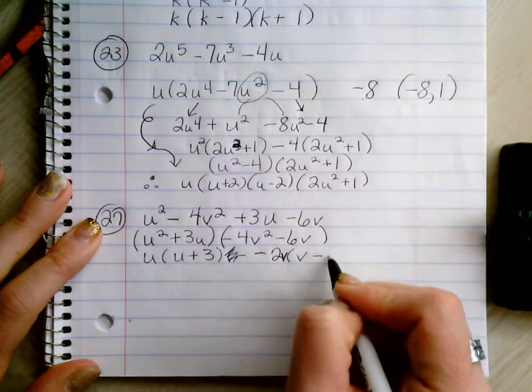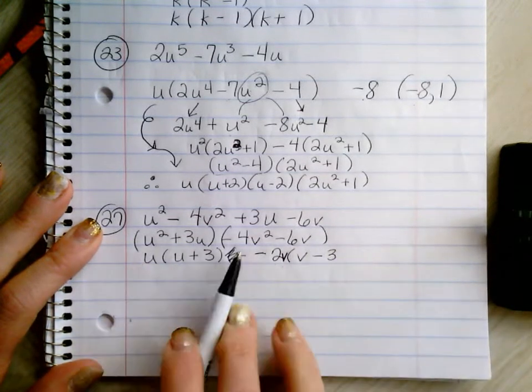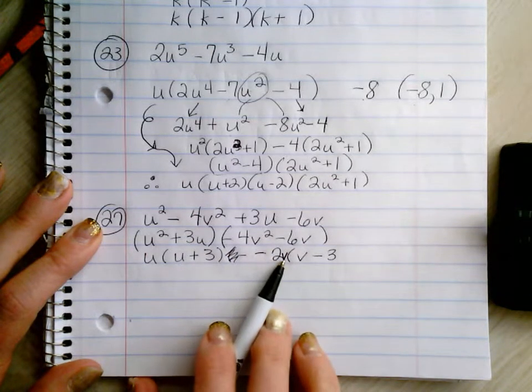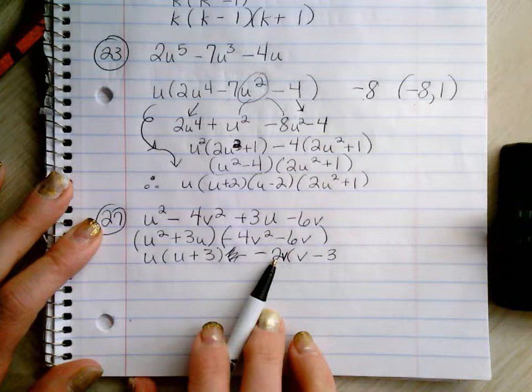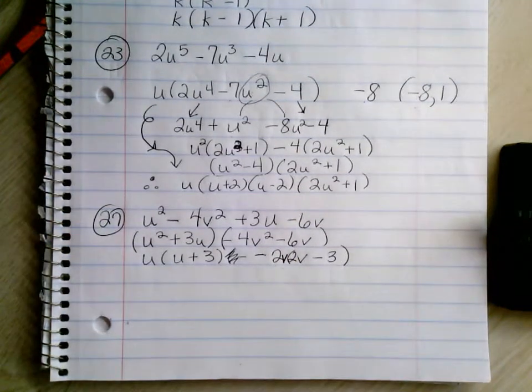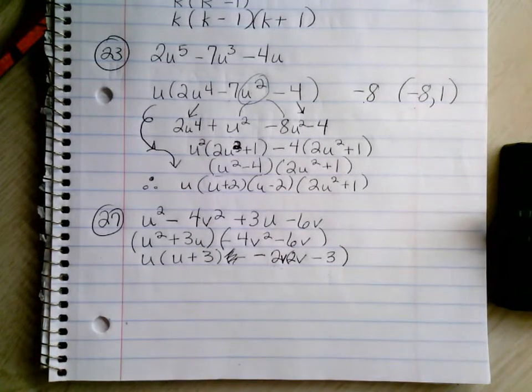V plus V minus. Yeah, 2V. Right here? This one needs a 2. The U goes by U plus 3. The negative 2V goes by 2V minus 3. But you can't combine these because they don't share this.